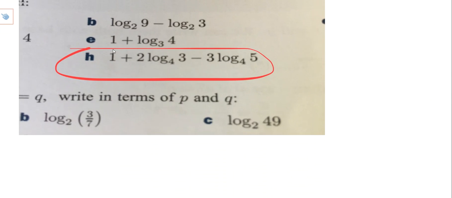Right. Your logarithms one. So with logarithms, we've got the rules that says if we have log to the base a of x to the power of b, that can be written as b times log to the base a of x.